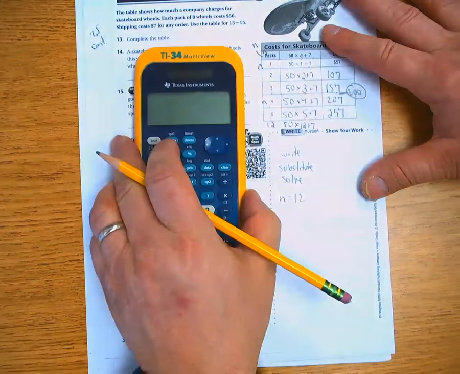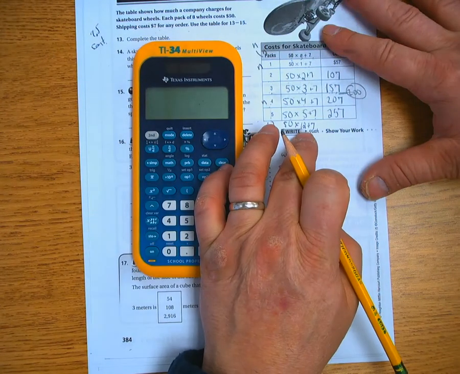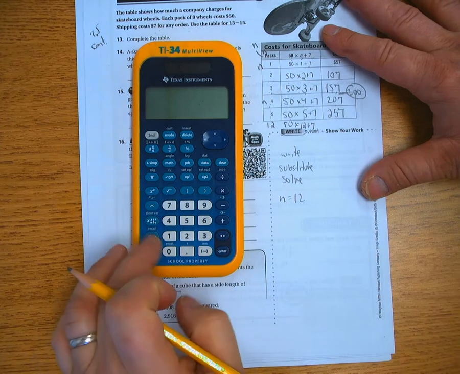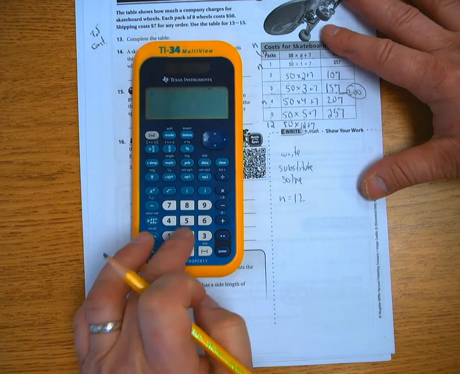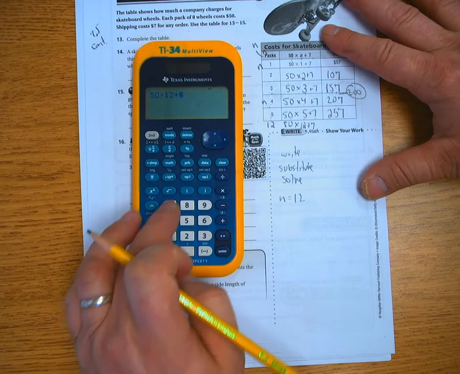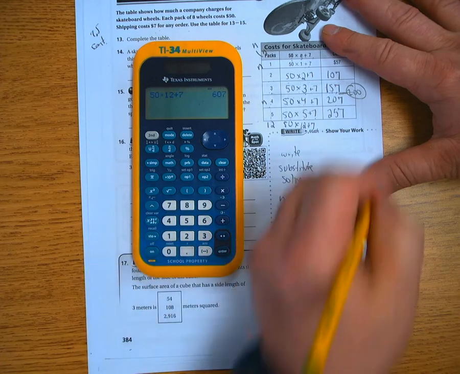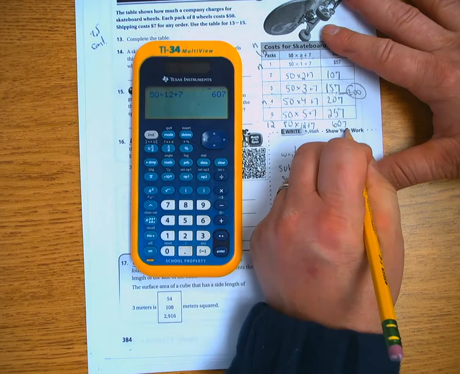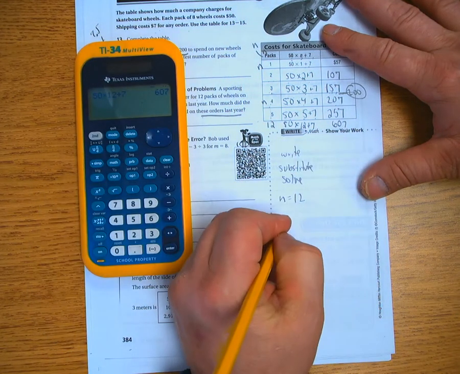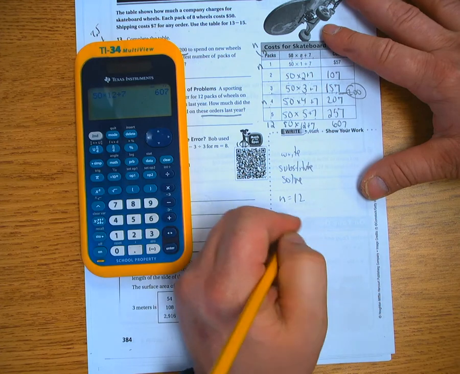So just for 1 month, it's going to be 50 times 12 plus 7. They're going to pay $607 each month. Well, there are 12 months in a year.